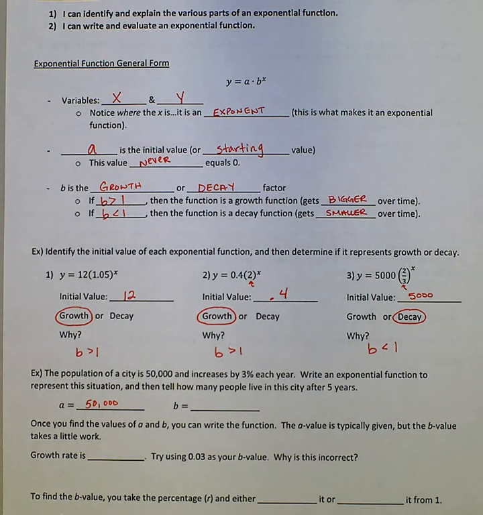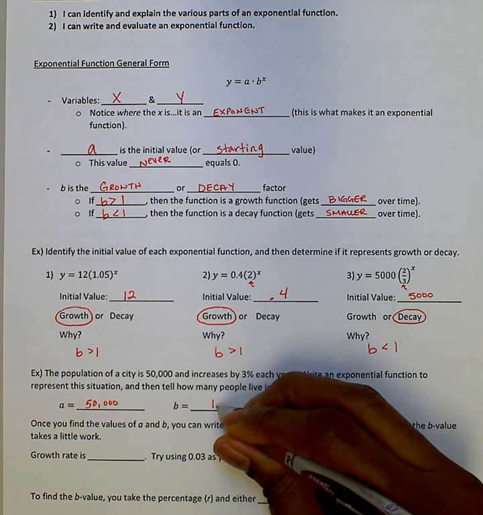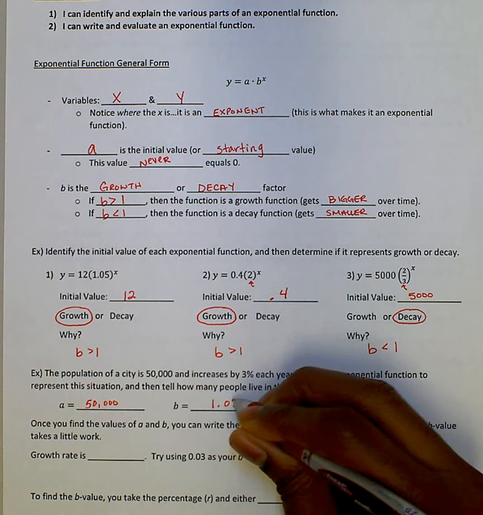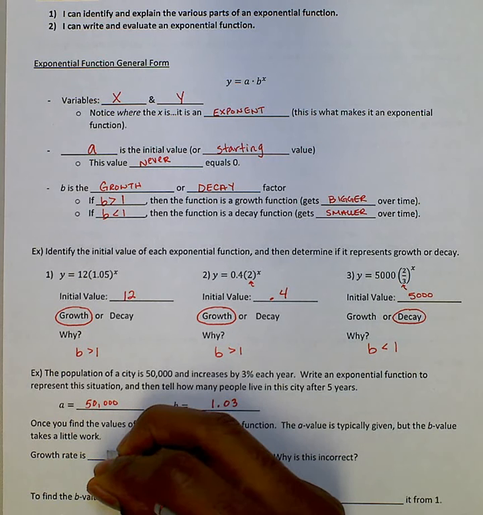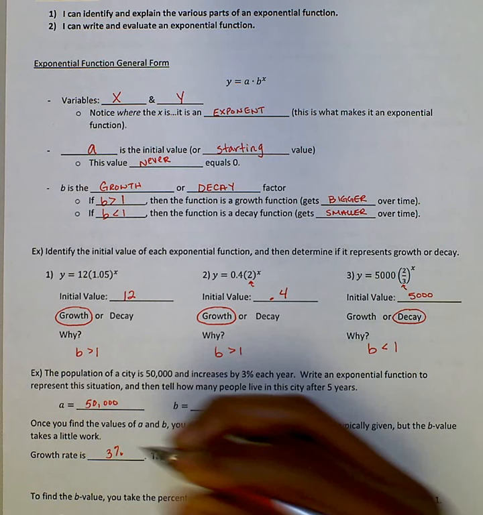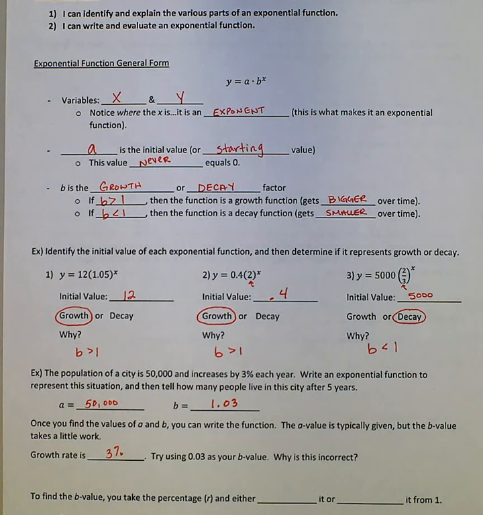Our b value will be 1.03, and follow me for a second. If you're thinking that that's wrong or different than what's in the problem, follow me. Once you find the a and b values, you can write the function. The a value is typically given, but the b value takes a little bit of work. The growth rate, because they told us it grows, is 3%. If you know percentages, remember 1 is 100%, so 3% you'd write as 0.03.